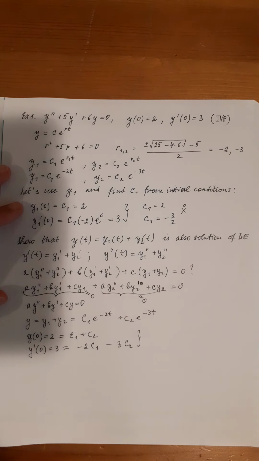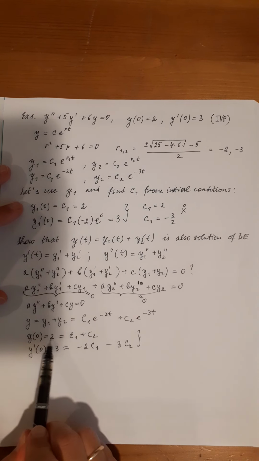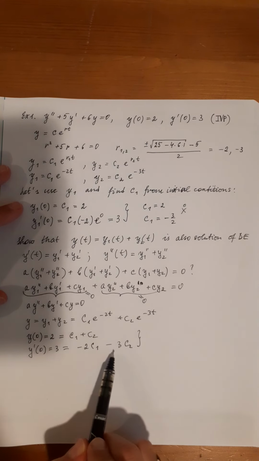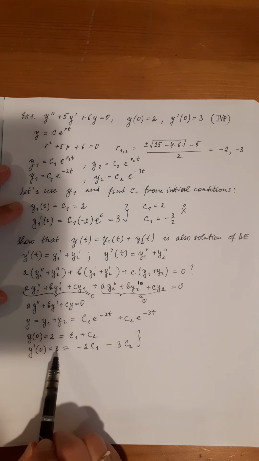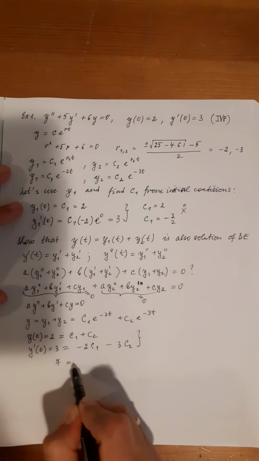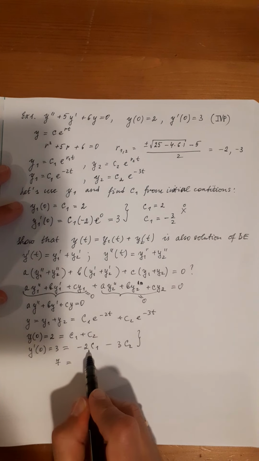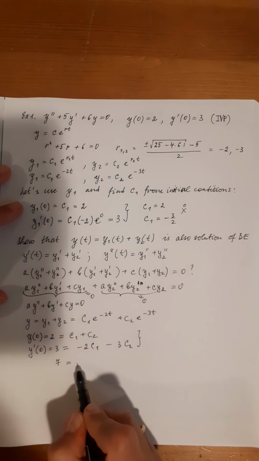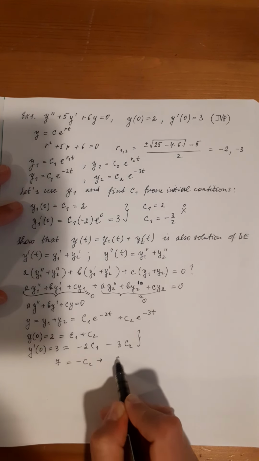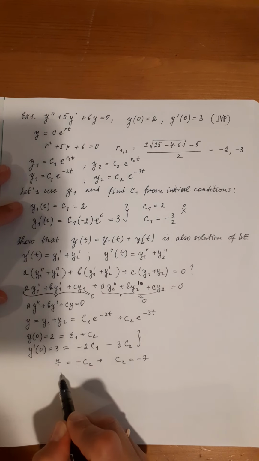So what I'm going to do, I think I'm going to multiply the first equation by 2, and add it to the second equation. So I have 4 plus 3, which is 7. And if I add 2 and minus 2, it's 0. 2 and minus 3, it's minus c2. So c2 equals minus 7.